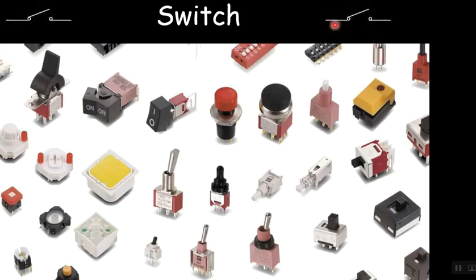When I open the switch, no electricity would flow and the light would be off. When I close the switch, then the electricity would flow and the light would be on. So when I open the switch, there's no electricity. When I close the switch, there is electricity.